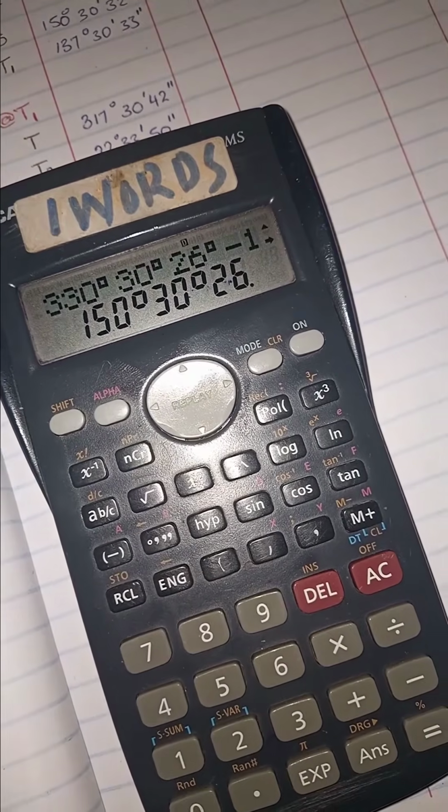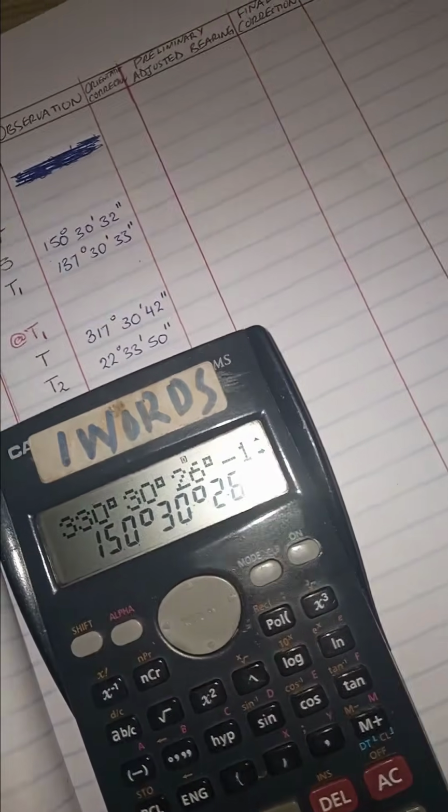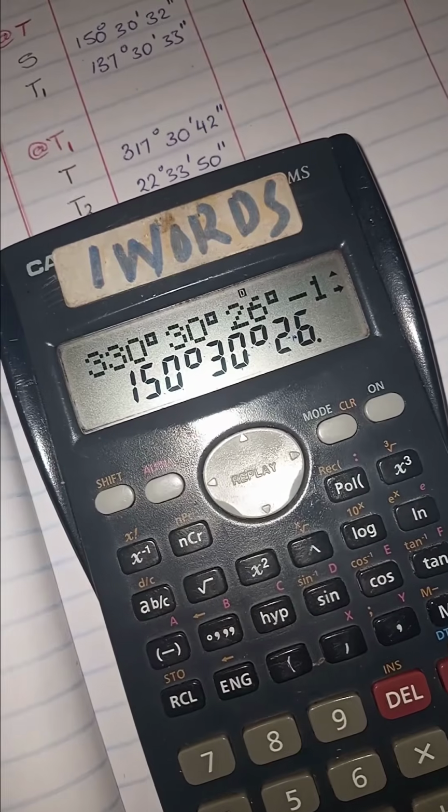There I will have my answer as 150°30'26". This is the value that I'm going to write here on this part.